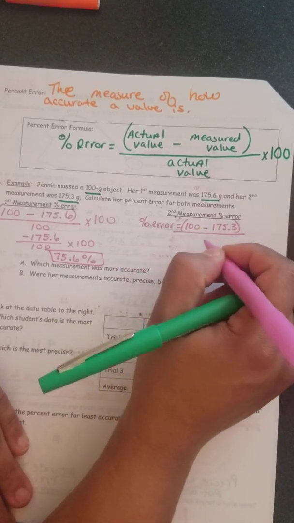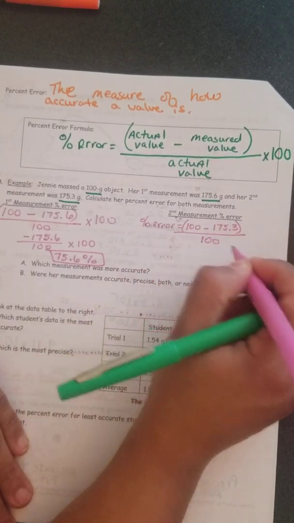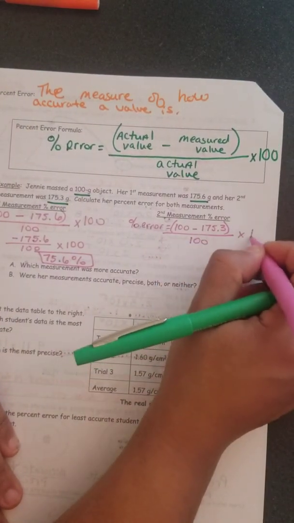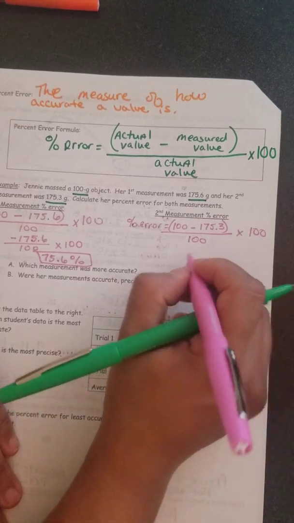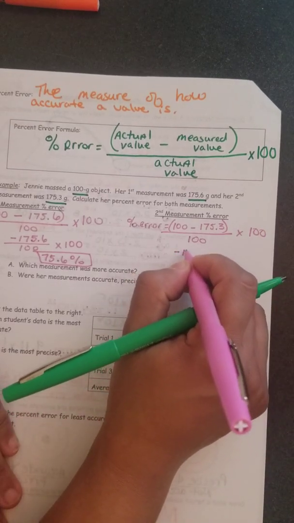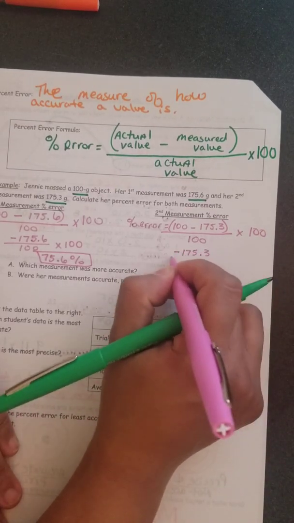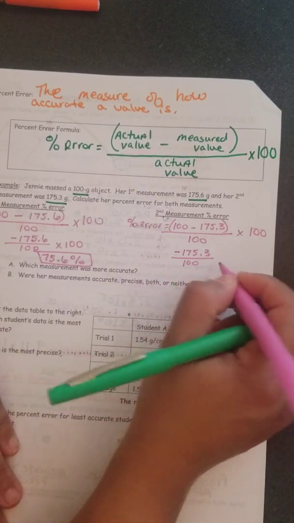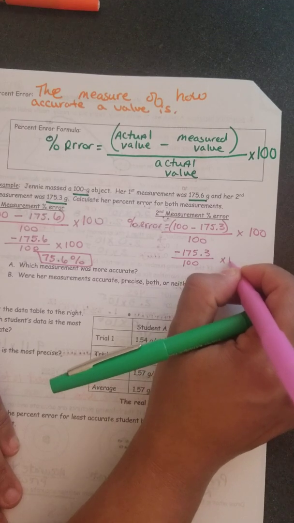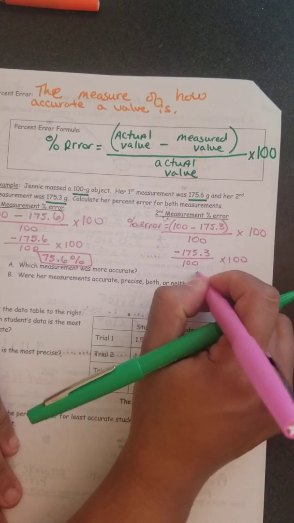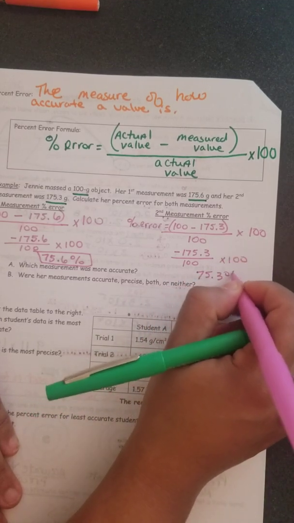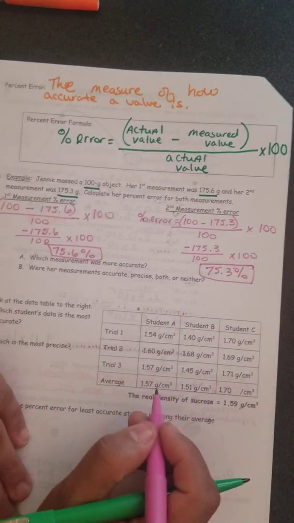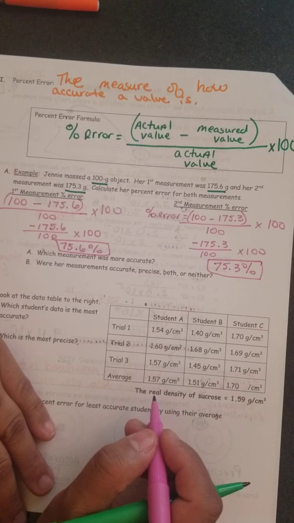We're going to get a number. We're going to divide it by the actual value, which so happens to be 100, and multiply all of this by 100. Again, when we get a negative value, we're going to ignore the negatives, just like we ignore the SI units. Divided by 100 times 100 comes out to 75.3%. Not too bad, hopefully.